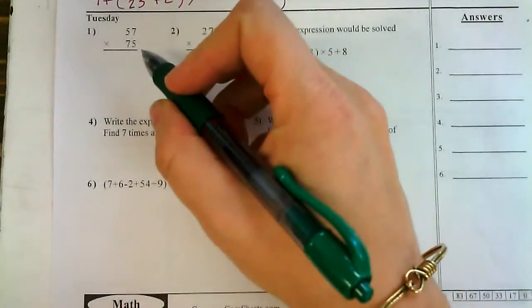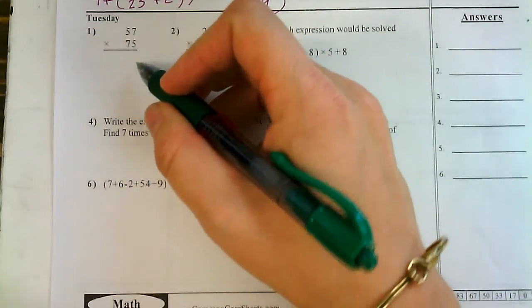Remember, we're doing our spiral review, so we're practicing things that we've already learned in class. So hopefully you're getting better and better each time that you're doing it. Here we go. Number one, we have a 2-digit by 2-digit multiplication equation.